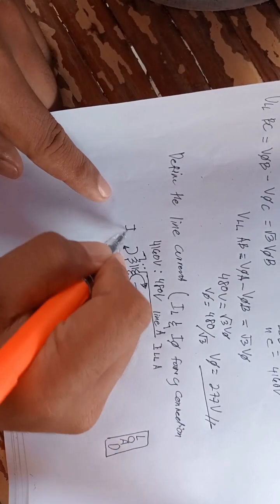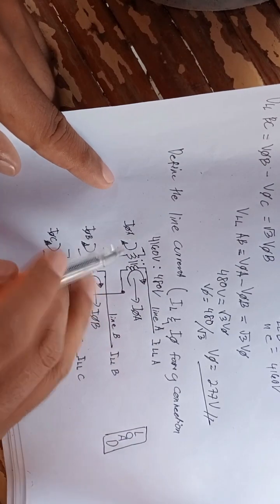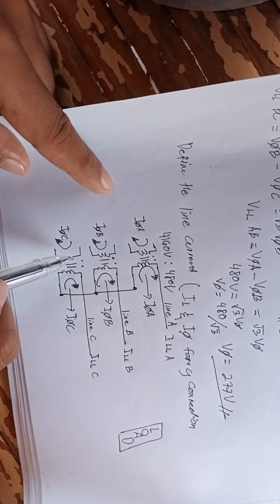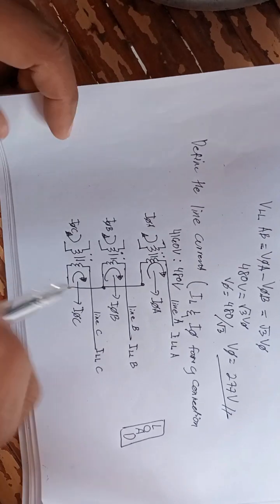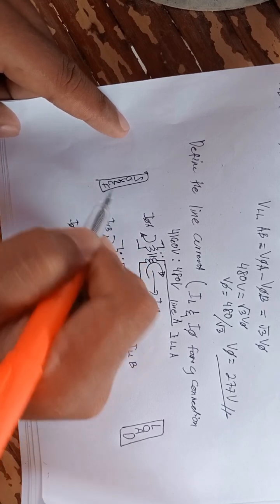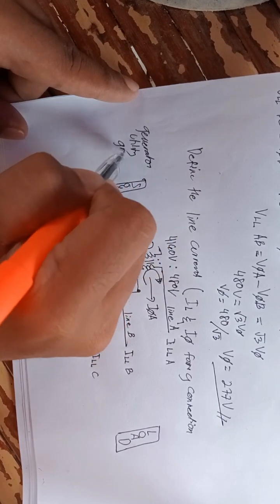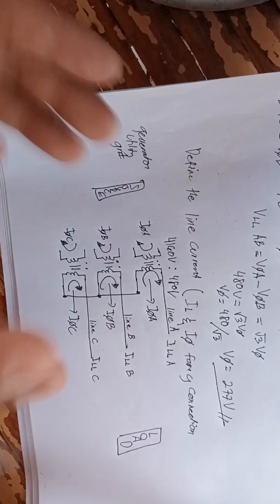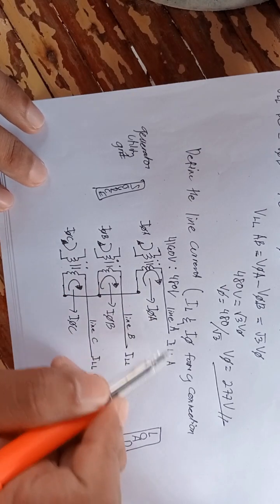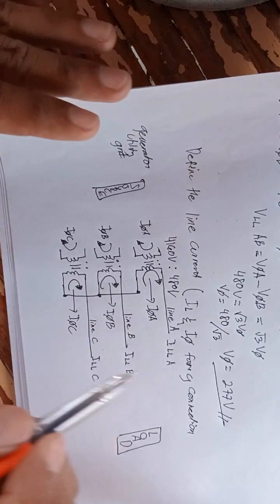Then this will be called phase current A, phase current B, phase current C. Same as also this will be called the line to line current A, line to line current B, line to line current C. So remember that our primary side will be the source or the generator, utility, grid. And also remember that the phase current A is equal to line to line current A. Then that will describe the place of our line current.